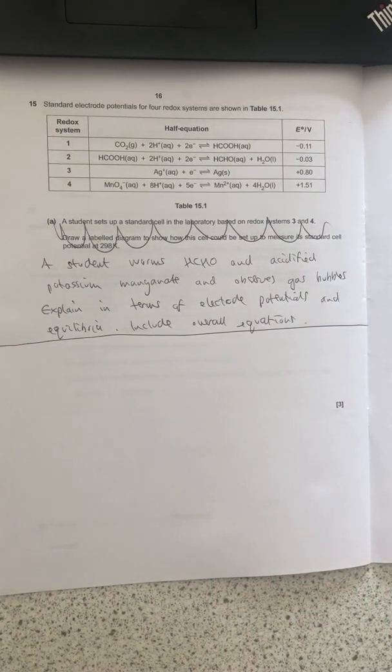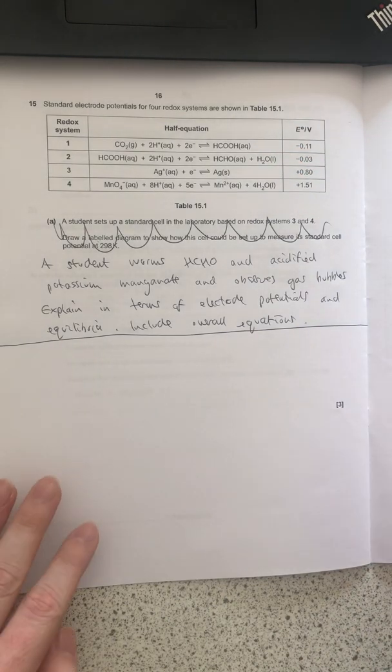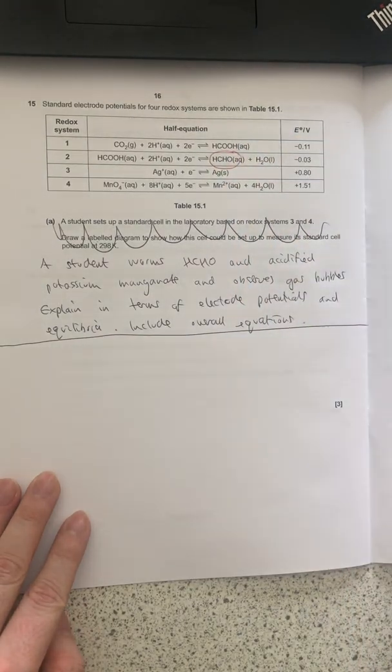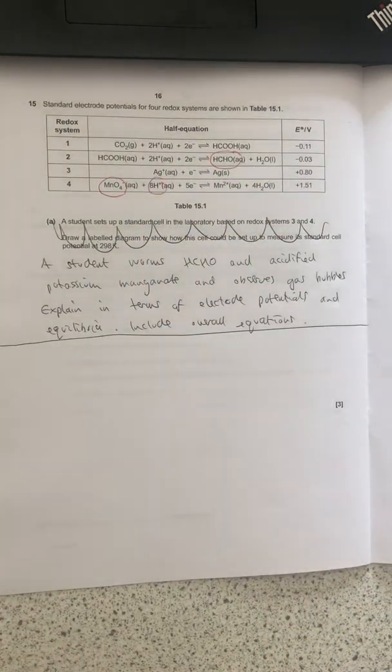So the question says the student warms HCHO and acidified potassium manganate. So they're the chemicals we're starting with. What we want to do is circle them on our half equations so we know what it is we're starting with. So we've got our HCHO and our acidified manganate. So this is what we're starting with.